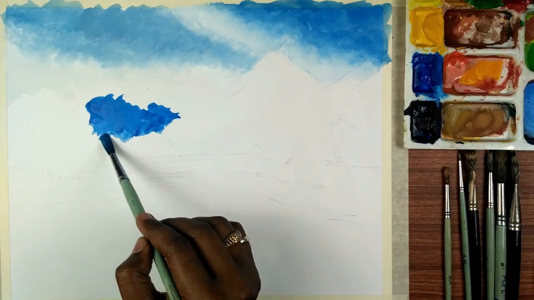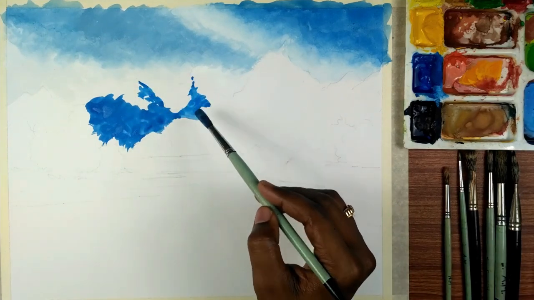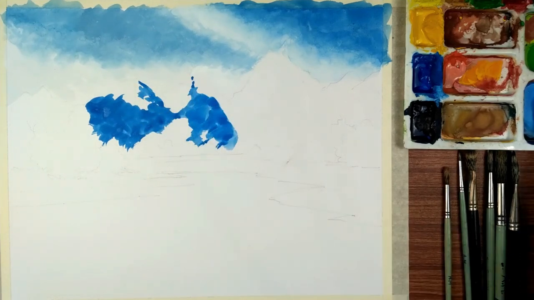The same cobalt blue I'm applying on the mountains on the drawing that I already made earlier.